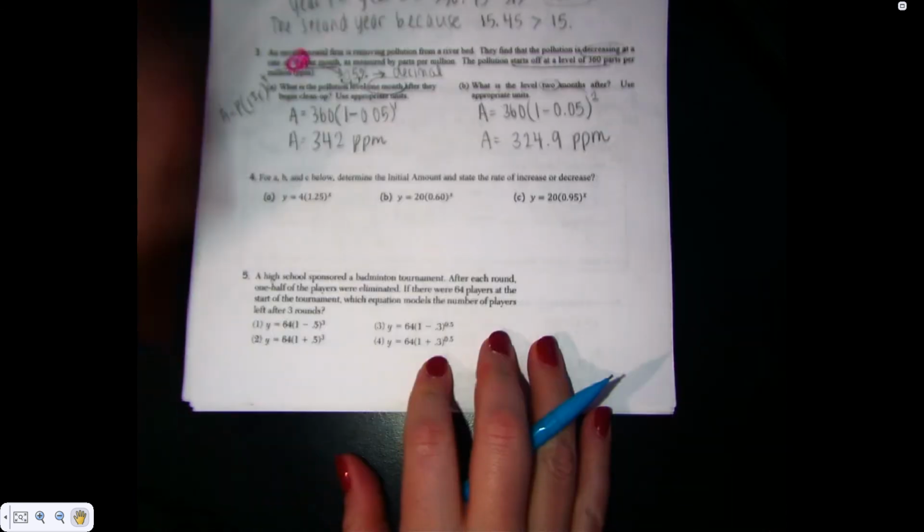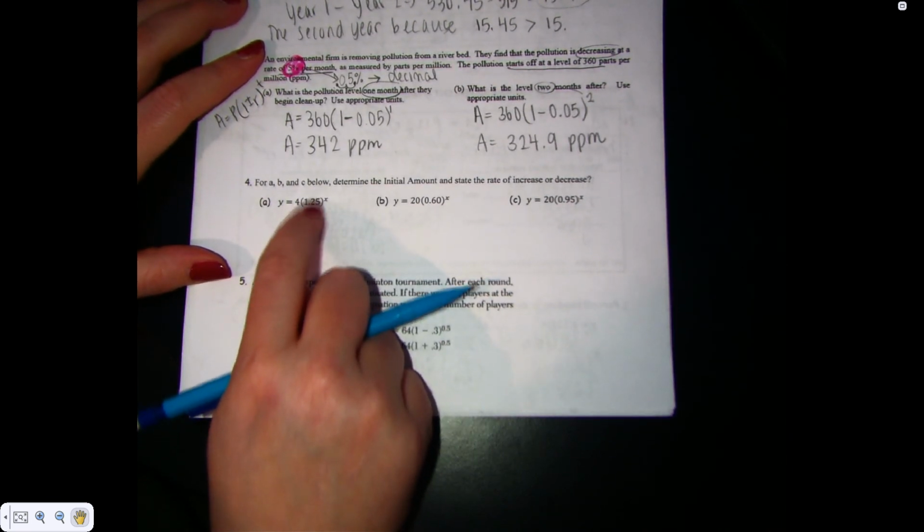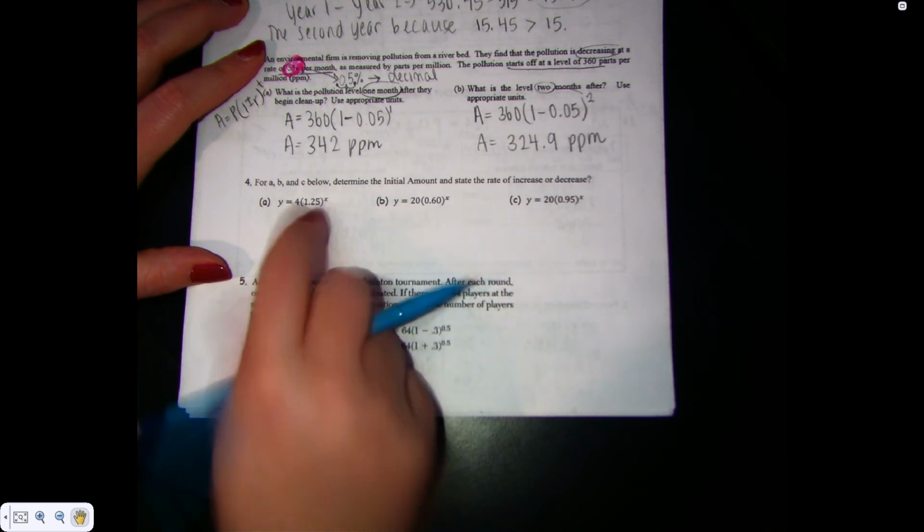Awesome. Okay. So for A, B, and C, determine the initial amount and state the rate of increase or decrease. This is what gets everybody. This right here, inside the parentheses, is this bigger or smaller than 1? Okay, this is bigger than 1. How much bigger than 1? 0.25 bigger than 1. So I'm 0.25 larger than 1.